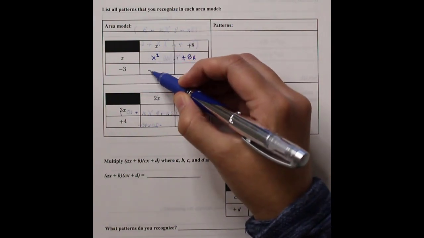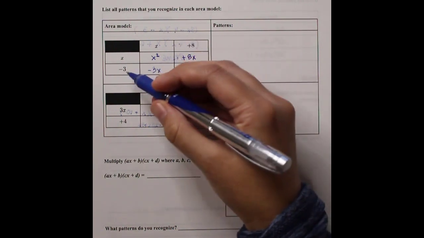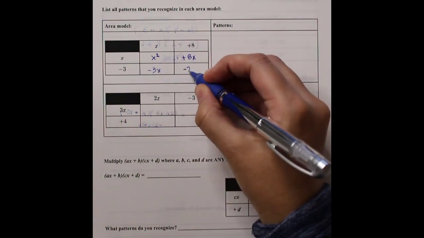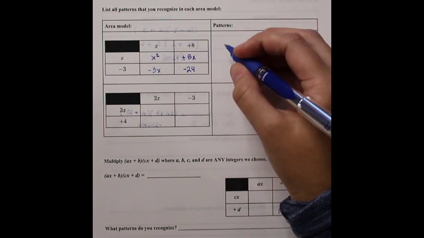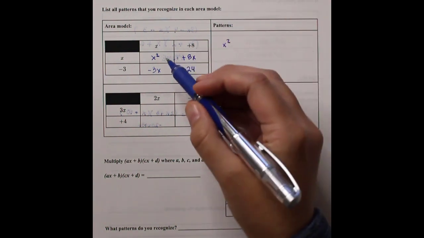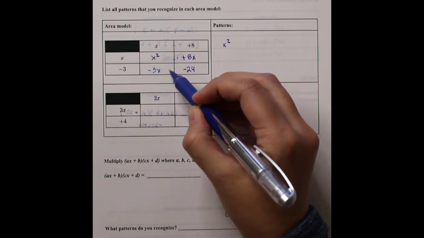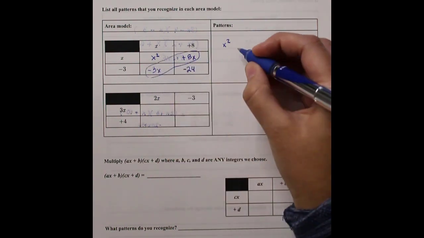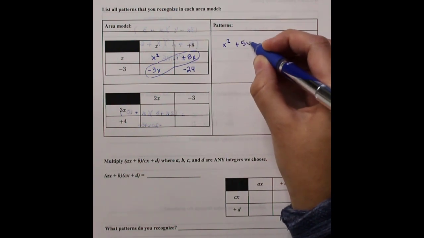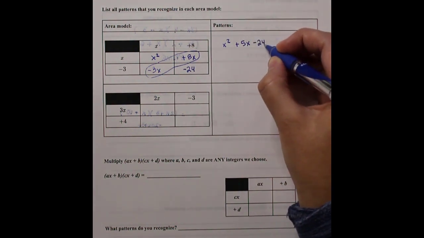Negative 3 times x is negative 3x. Negative 3 times positive 8 is negative 24. Let's write the result here. So we have x squared. The middle terms combine, so these actually combine to make 5x, and then minus 24.